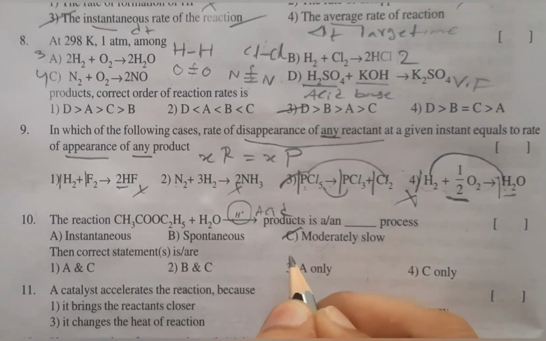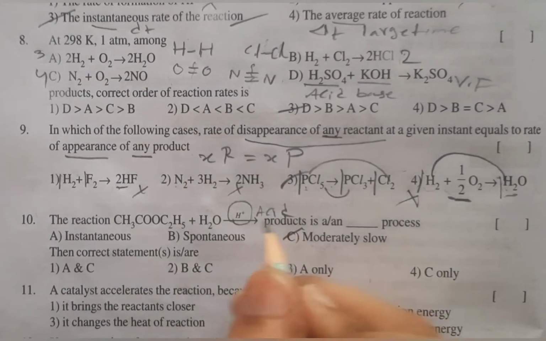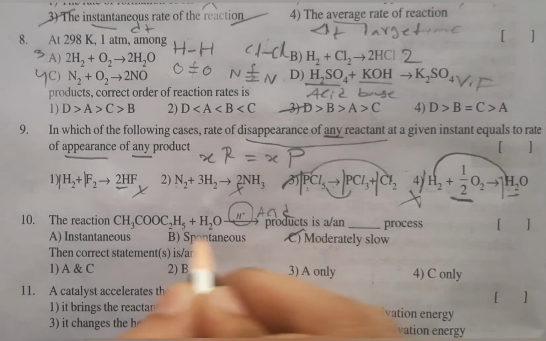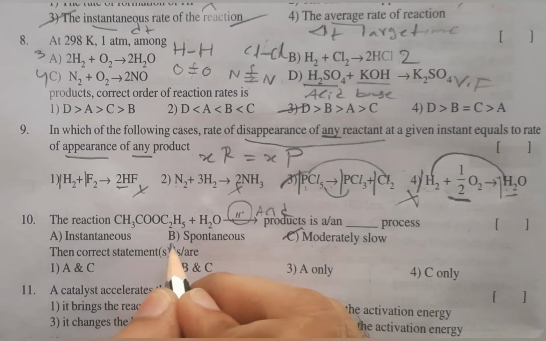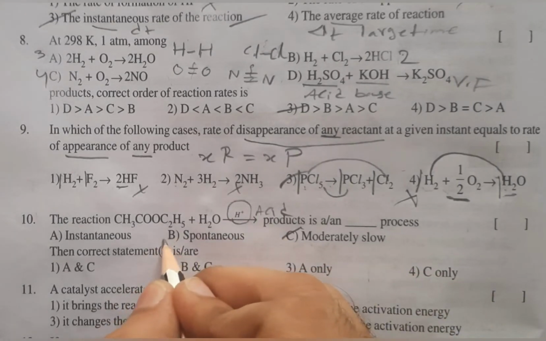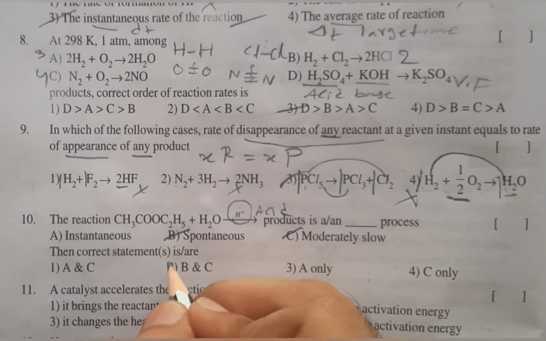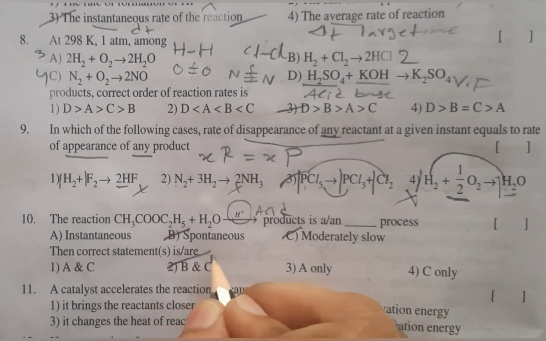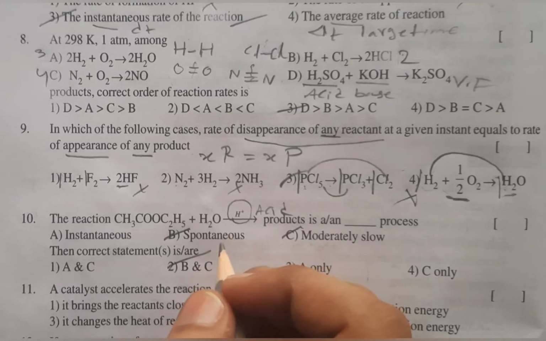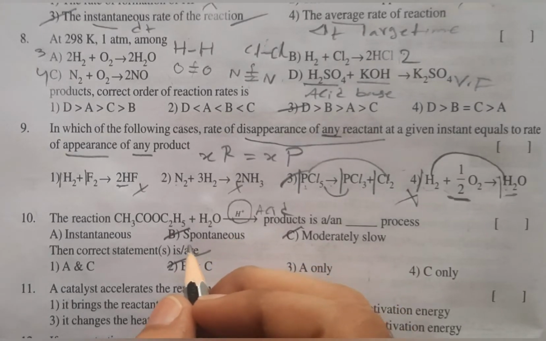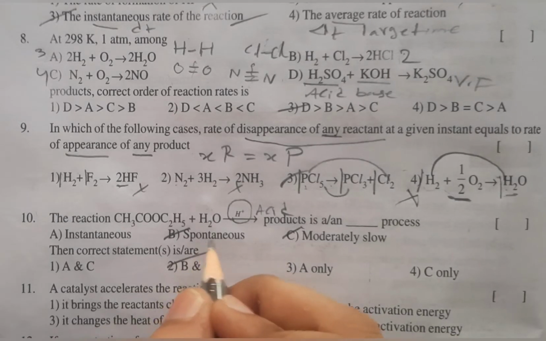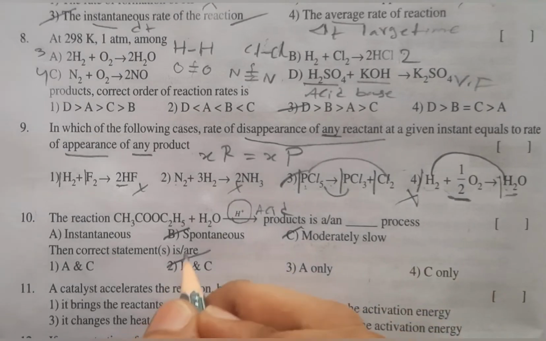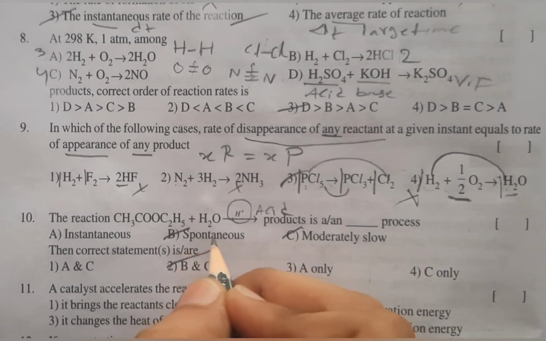So this reaction involves covalent molecules, right? So it's a moderate reaction. At the same time, this reaction will happen. So it is a spontaneous reaction. So B and C options, so it will be 2, because this reaction takes place on its own. No need of external force. So it is a spontaneous reaction.